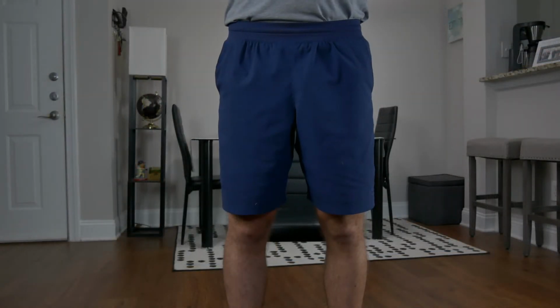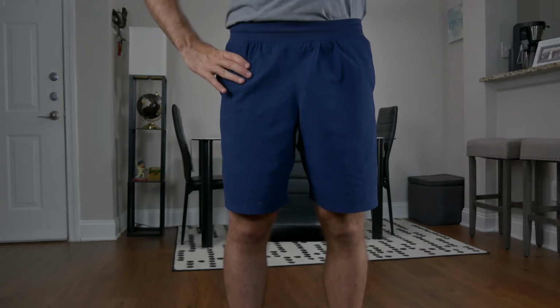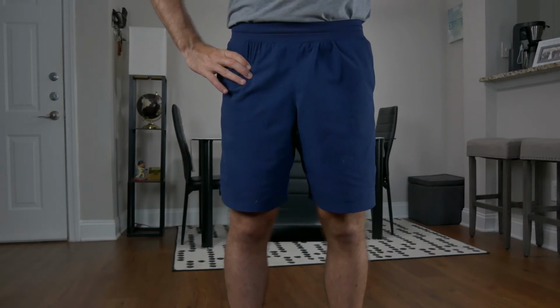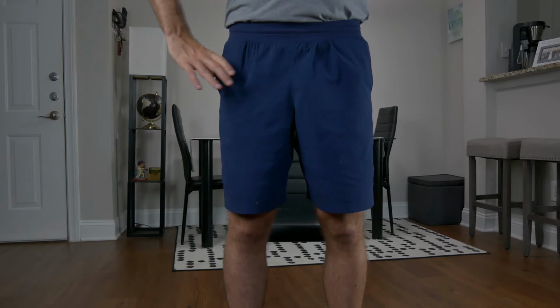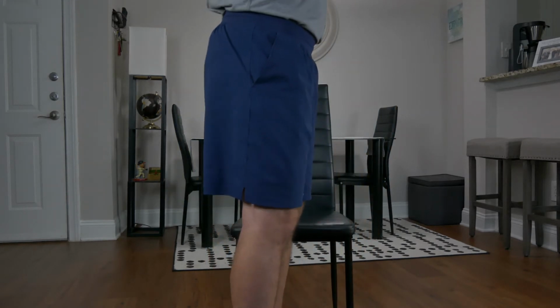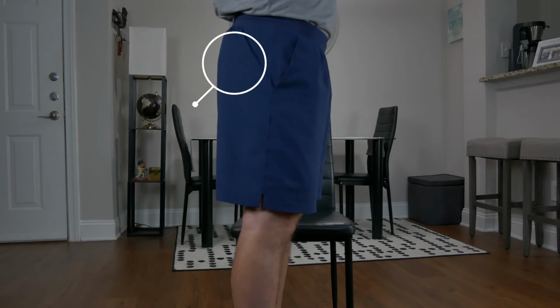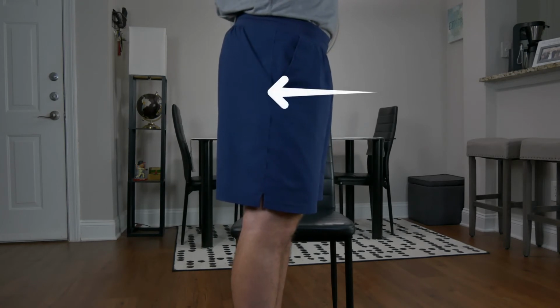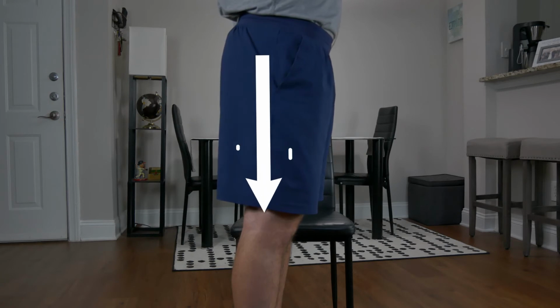More special maneuvers include what's called the C sign. With the index finger and thumb in the anterolateral position, a positive test is pain in the anterior hip flexor or posterior buttocks. Next is pain with self-palpation, having the patient stand perpendicular to the camera, assessing pain in the buttock region, greater trochanter, or IT band.